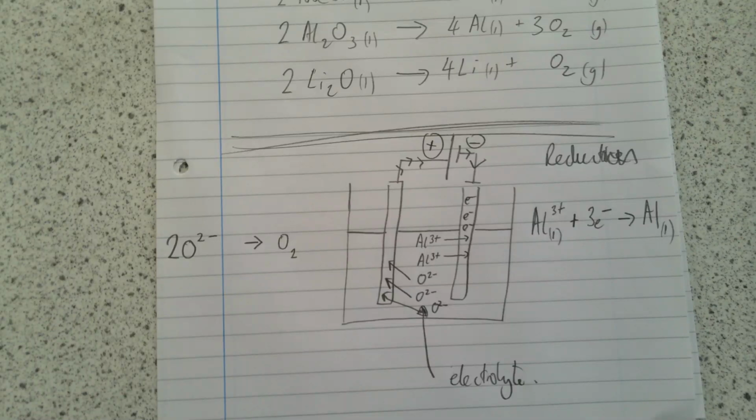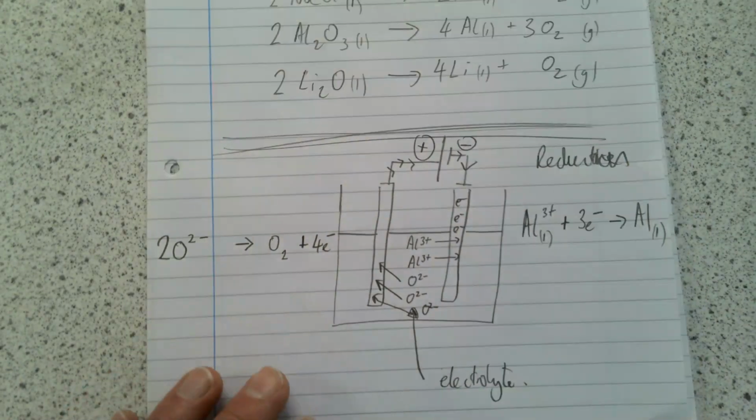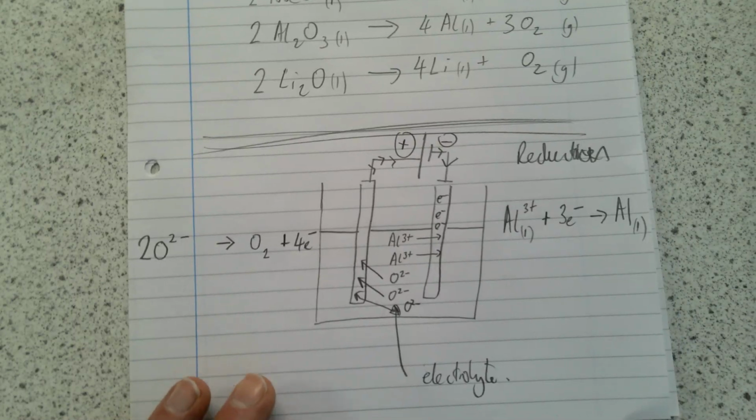An oxide ion is 2 minus though, right? So an oxide ion's got 2 electrons more in its outer shell than an oxygen atom would have, of course, because it's 2 minus. So each one gives away 2 electrons. So how many in total would 2 oxide ions give away? So there's 2 of them times 2 is 4. That's all half equations are, folks. That's it. So those of you who are finding half equations a bit awkward, that's all you've got to do.